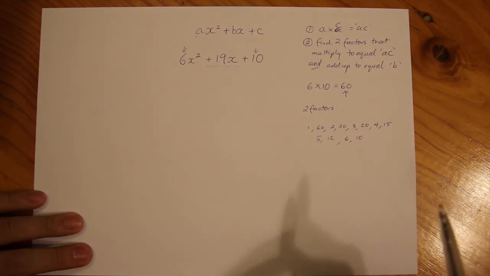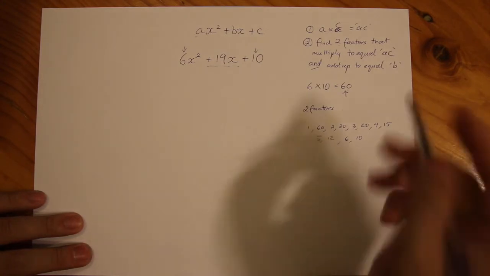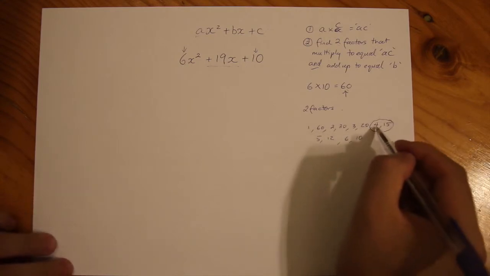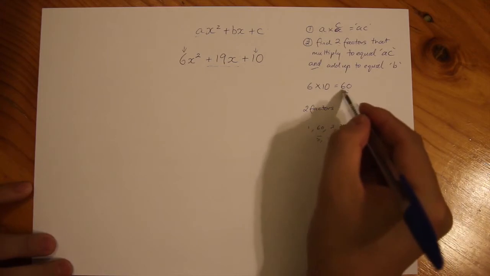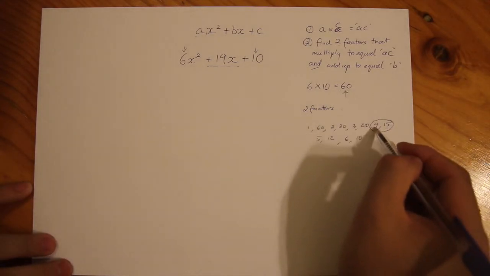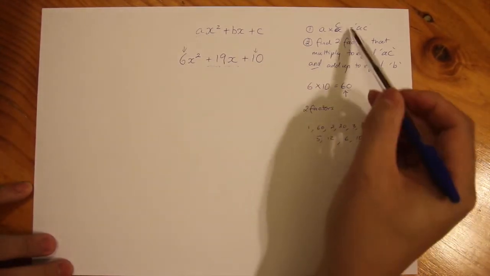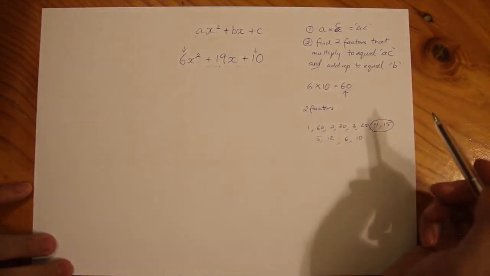Alright, so let's just cut to the chase. I'm going to tell you that it's 4 and 15. 4 times 15 does equal 60, and 4 plus 15 does add up to 19. Okay, so it meets these two criteria.